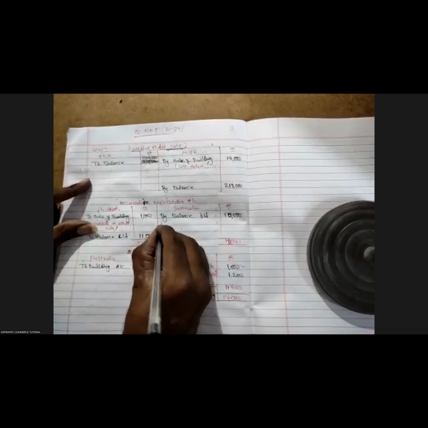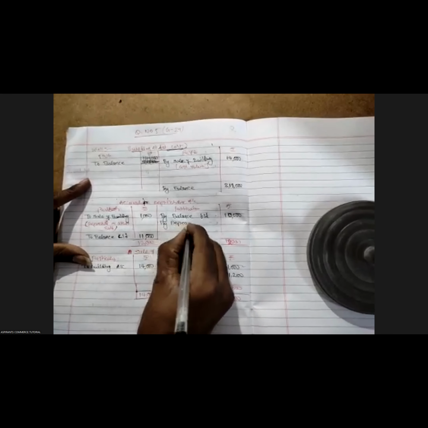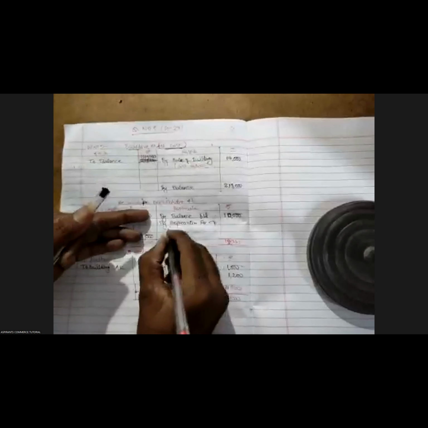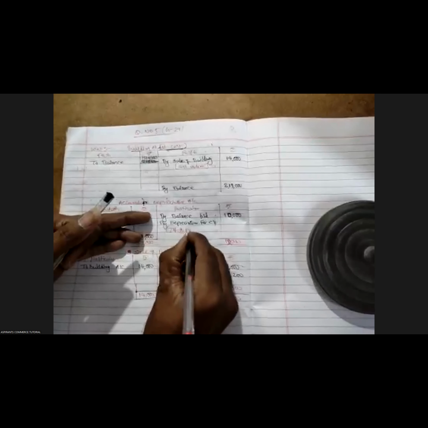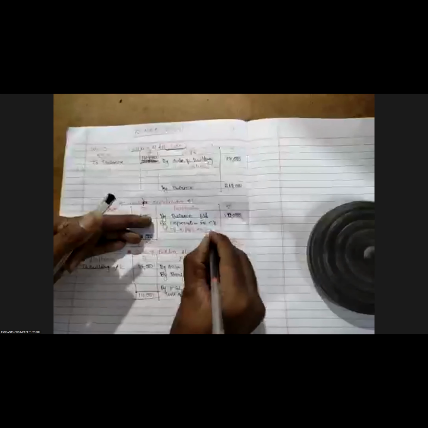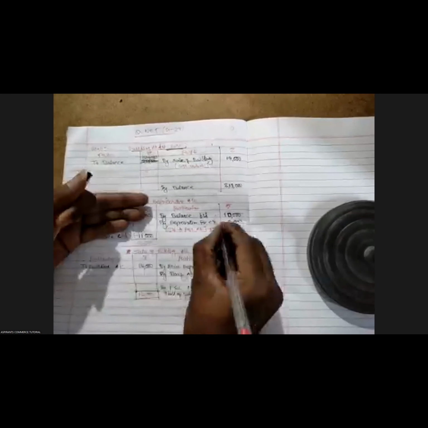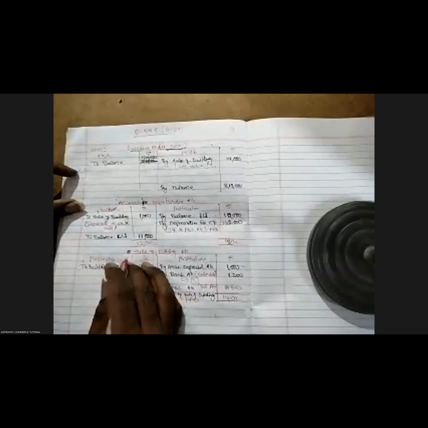Whatever difference is there will be the current year depreciation transferred to profit and loss account, and it will come under FFO as an add-back item. 2,000 rupees is the balancing figure. This is your balancing figure here, 2,000.